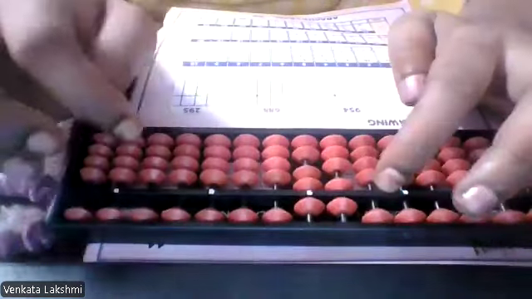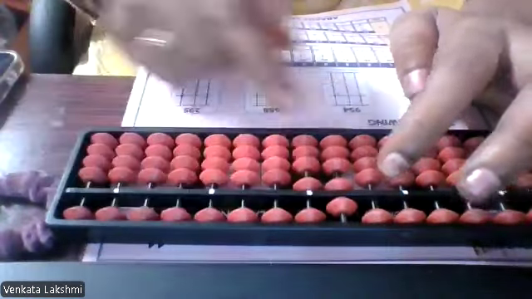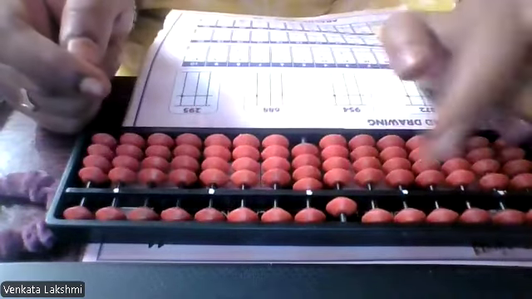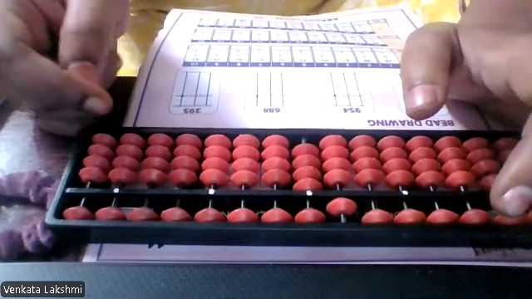67. Less 6 directly. Again less 7. Less 7 is less 10. Add 3. Answer is 54.